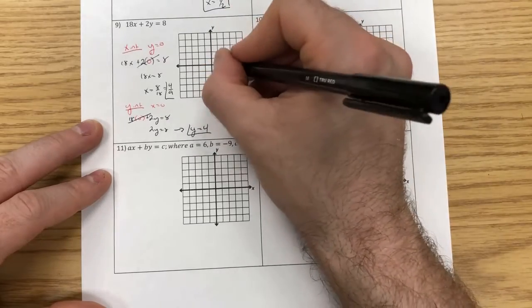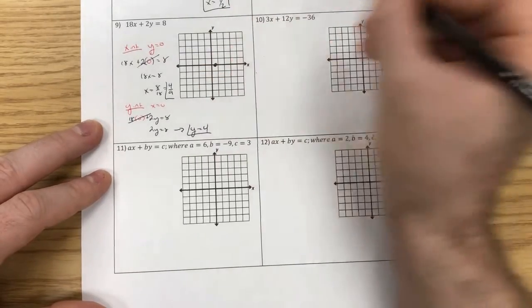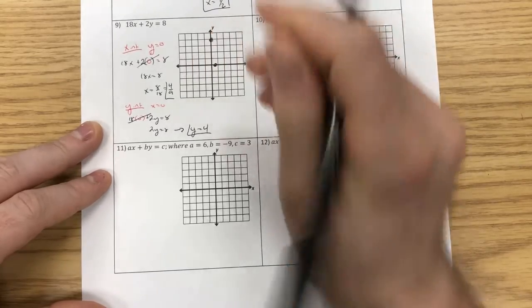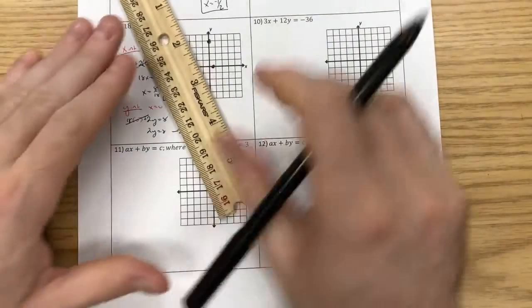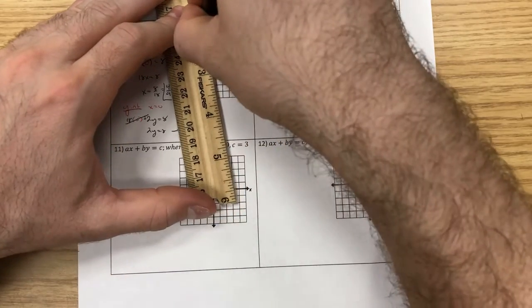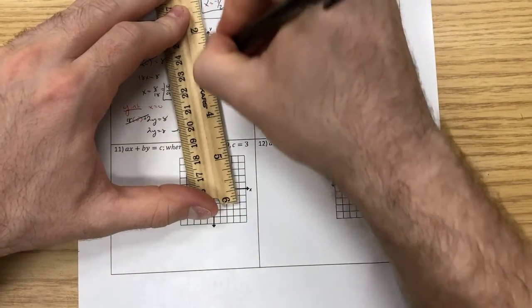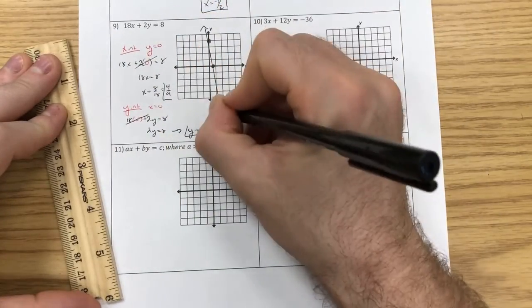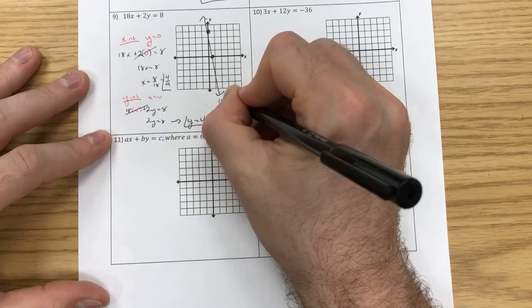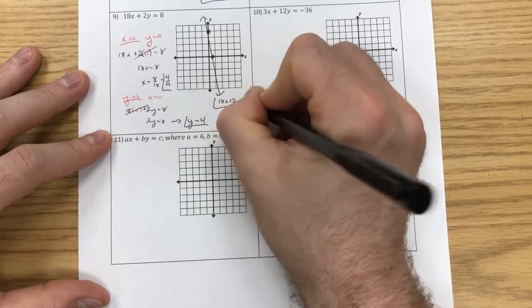So if I have x of 4/9, which is just about a half, and y is equal to 1, 2, 3, 4, I can connect those points with a straight line. And I'm going to label it 18x plus 2y equals 8.